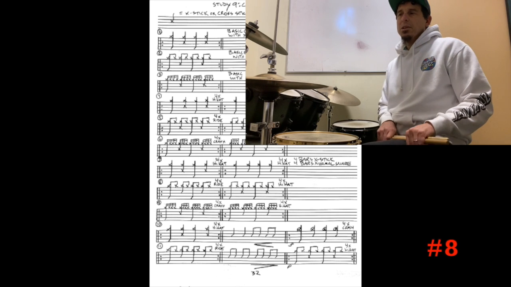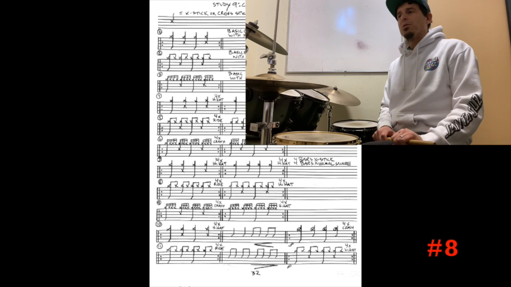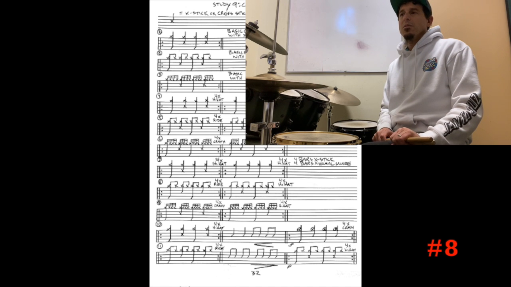For number 8, we're going to stay on our ride and do 4 bars of basic 8th note beat with normal snare into 4 bars of basic 8th note beat with cross stick.